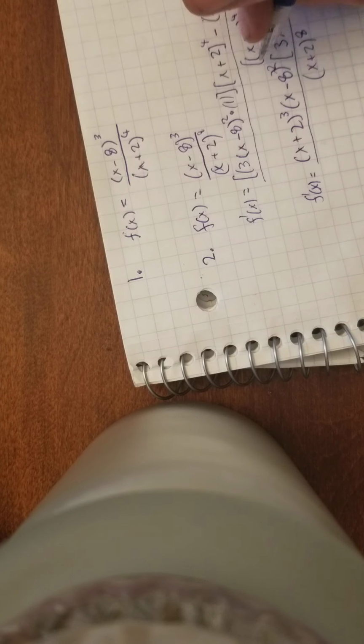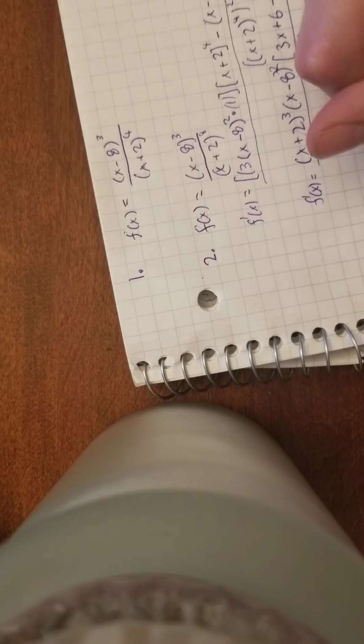So now if you see we have 2x plus 2, so we can kind of cut that out. So that's going to leave us with f prime of x equals x minus 8 squared, and then we don't have any of the x plus 2's.